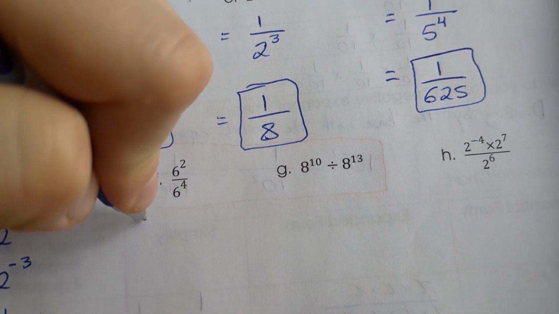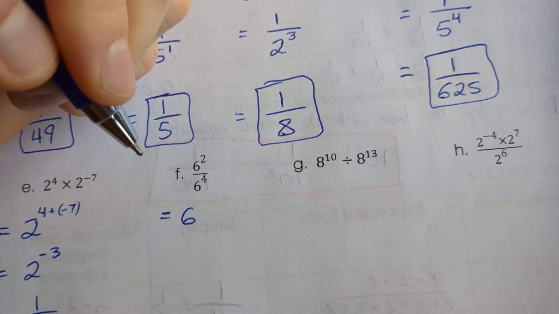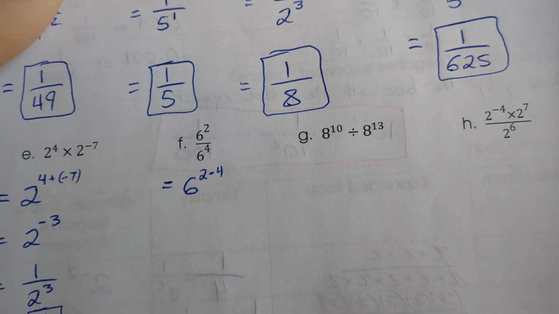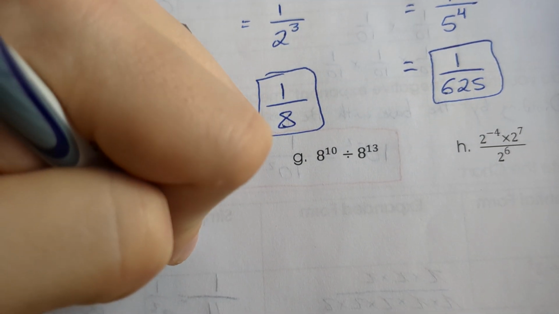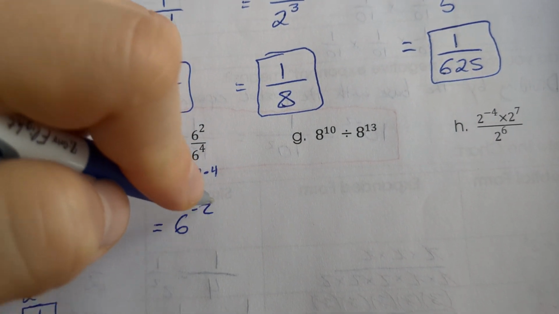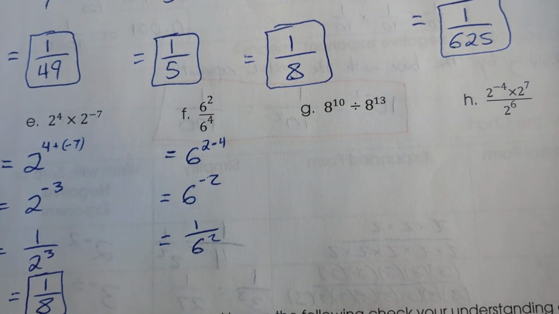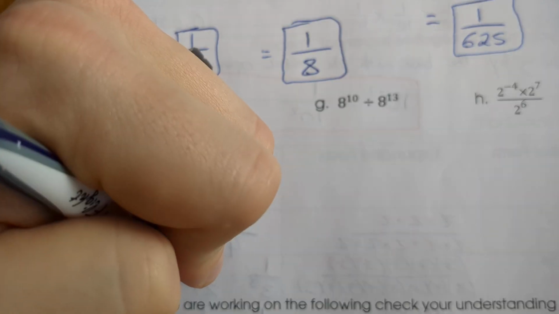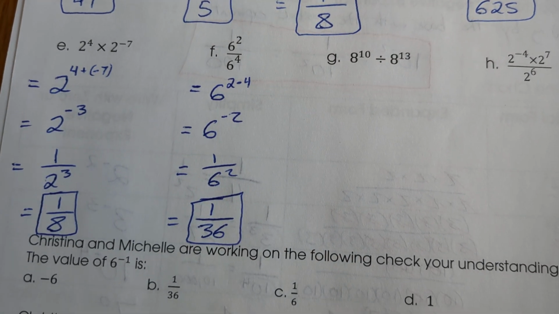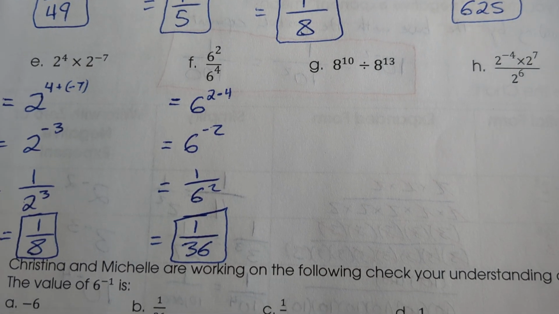Next one, we're dividing two powers. Remember, when we're dividing powers, we subtract exponents. So we leave the base the same, and it's 2 minus 4. So 2 minus 4. Okay. So we have 6. 2 minus 4 is negative 2. Okay. Now, because we have a negative exponent, we need to put it in the denominator and make the exponent positive. And then we know that 6 squared is 36, so we have 1 over 36. Okay. Again, I'm going kind of quick here, but these are exponent rules we've done before, and you can pause the video at any time, okay?